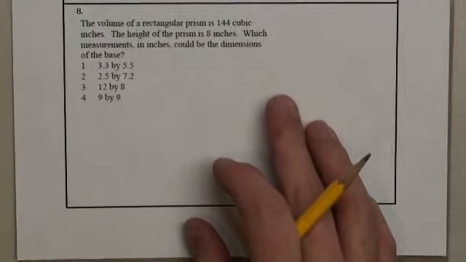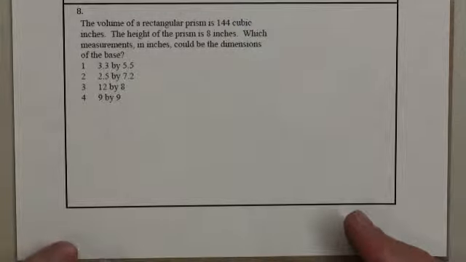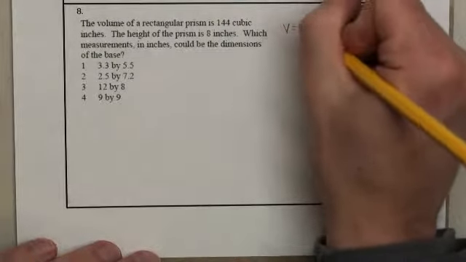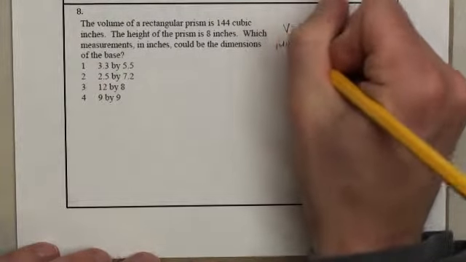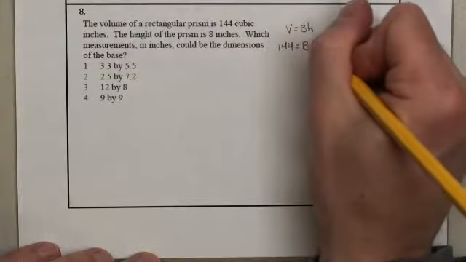Let's look at the next one. The volume of a rectangular prism is 144 cubic inches. The height of the prism is 8 inches. Which measurements in inches could be the dimensions of the base? So they tell us it's a rectangular prism, right? So the volume equals B times H. They say the volume is 144, and that equals B times the height, which is 8.